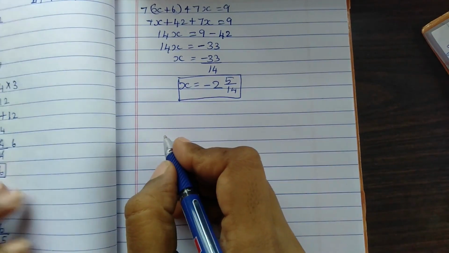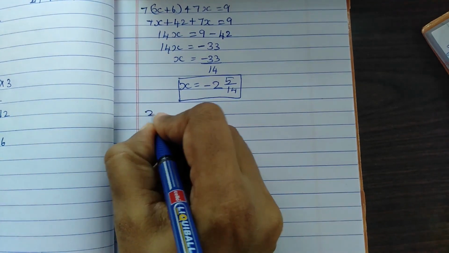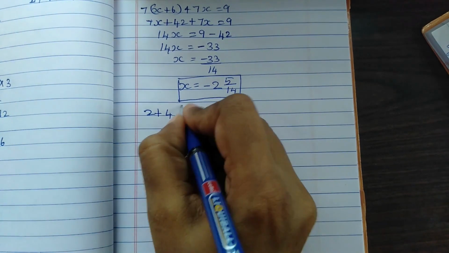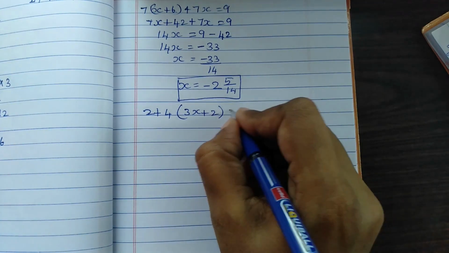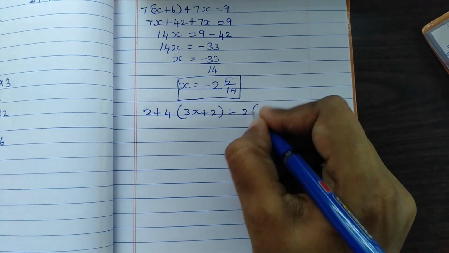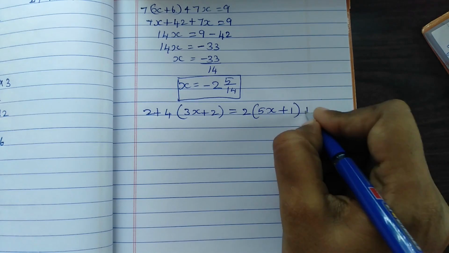Now let's move on to a slightly complex one. So you have 2 plus 4 into 3x plus 2 is equal to 2 into 5x plus 1 plus 10.